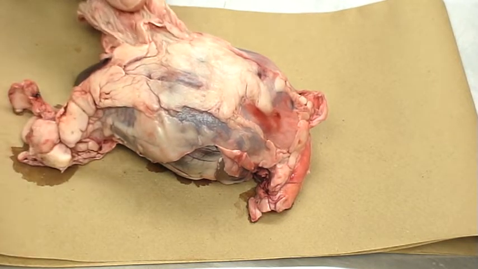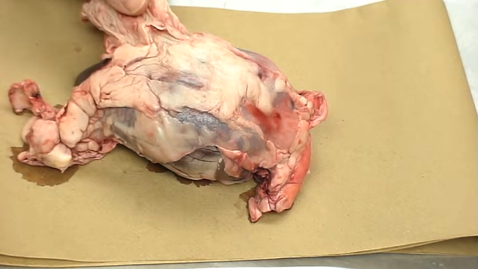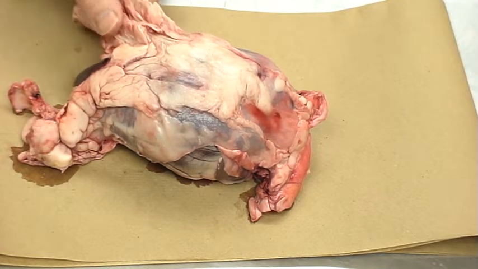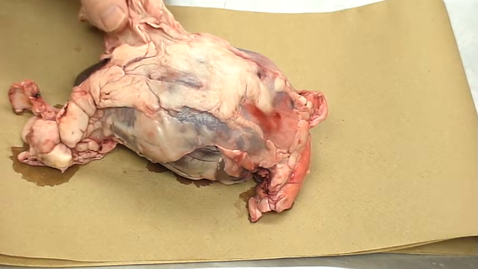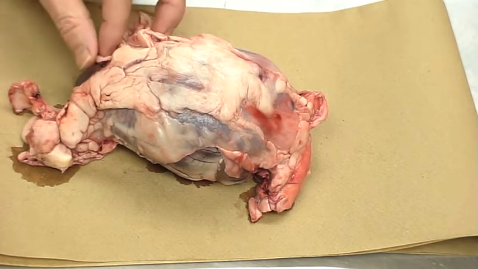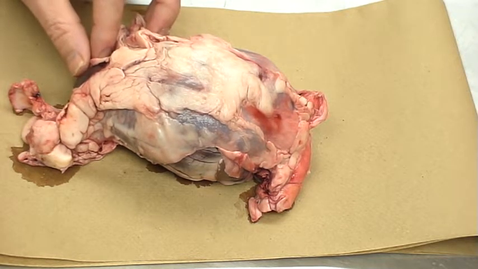Now the heart itself is just like most organs in that it is protected by a protective sac, and actually this sac has two layers to it. This outer sac is called the pericardium. The inner liner of that sits on the heart itself, and that is called the myocardium.